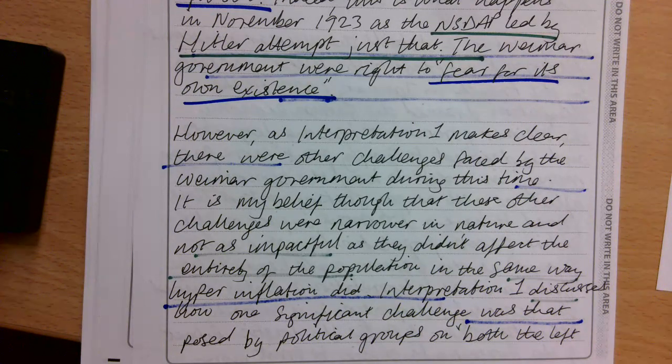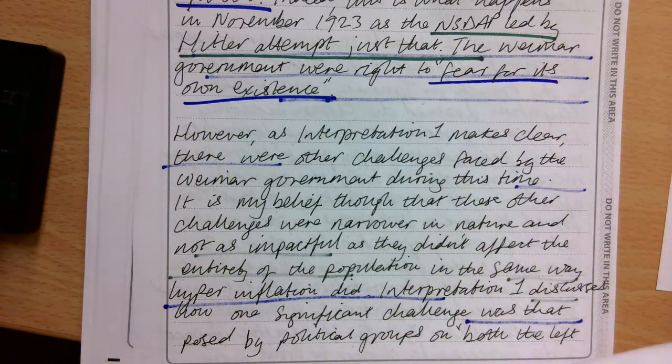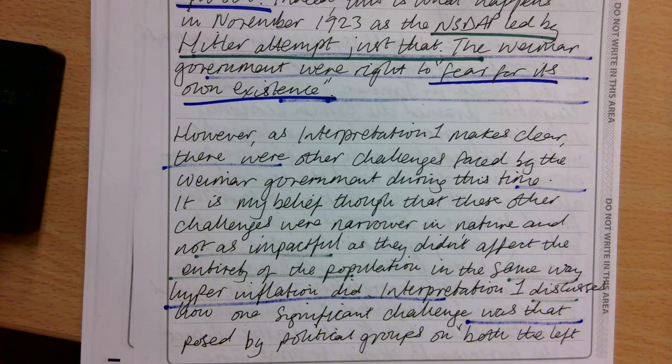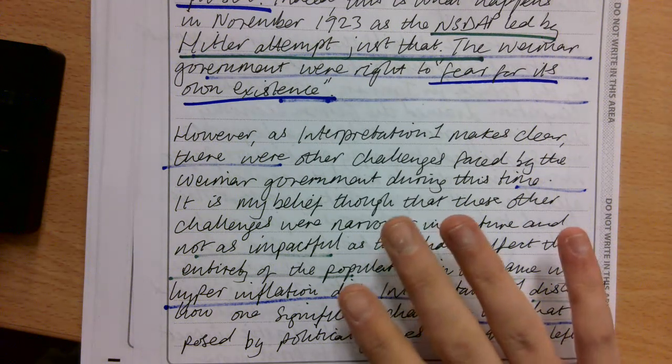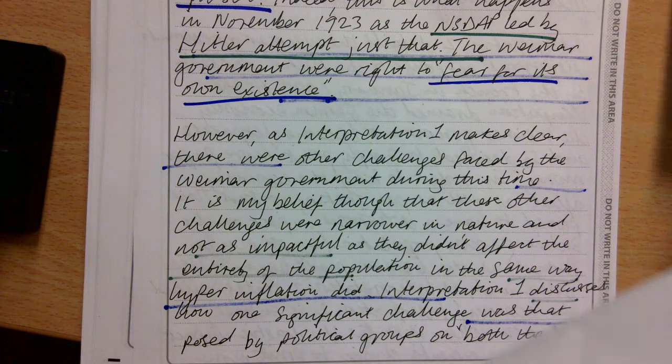So again, I've got blue for direct links to the interpretations. I've got green for where I'm going to add my own knowledge. And then I've got black for where I am referencing my criteria. What I mean by that is anywhere where I am saying exactly why I don't believe other challenges were as important as hyperinflation, I'm going to colour that with my black pen, okay? So I've got my 3 pens ready.